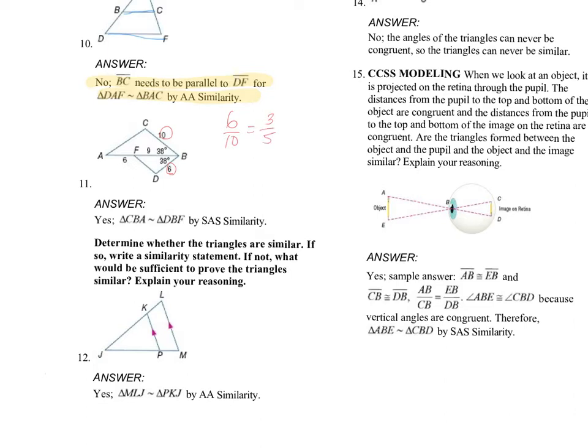And then if we take the 9, which is this part right here, and then we need this whole right here, which is 9 plus 6, which is going to be 15. And if we reduce that, that's going to give us the 3/5 there. So now we have a side, we have an angle, and we have a side. And so we do have enough information to say that yes, they are similar.